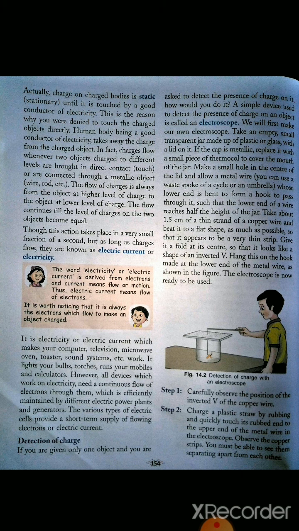Then we take a metal wire, or you can take the spoke of your bicycle, whose lower end is bent to form a hook, and pass it through so that the lower end of the wire reaches half the height of the jar. And then we take a copper wire and beat it to make it flat, right? We place it on the hook of the metal wire, and we give a fold at its center so that it looks like the shape of an inverted V.